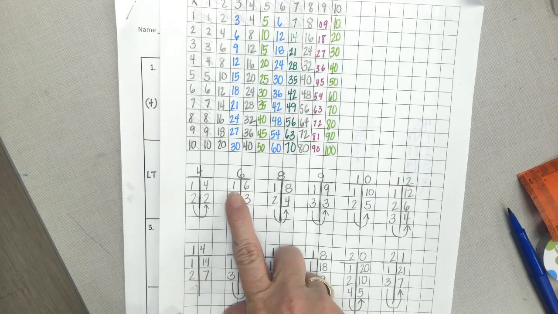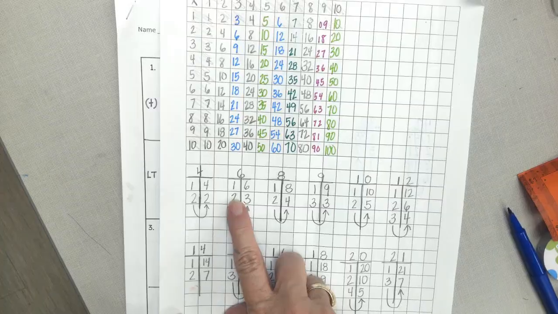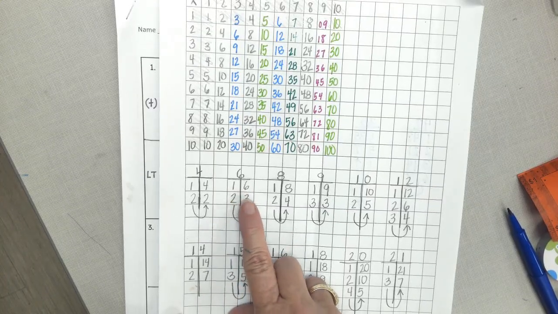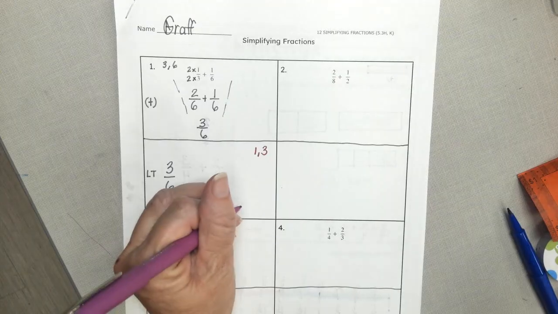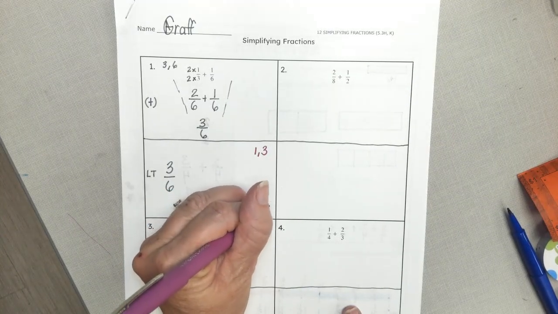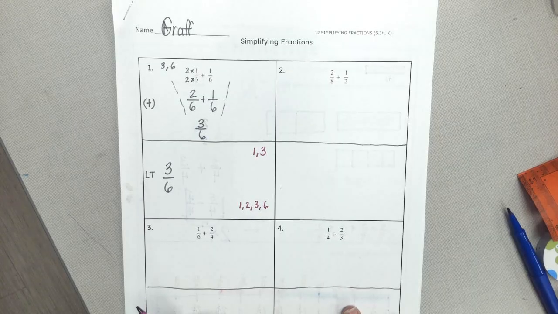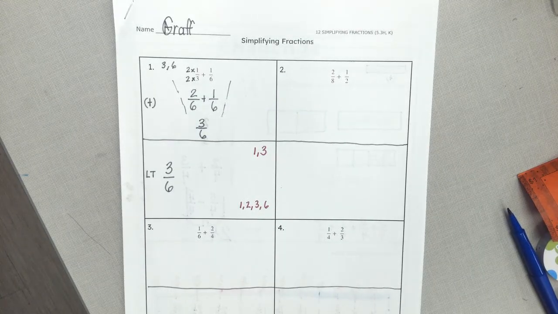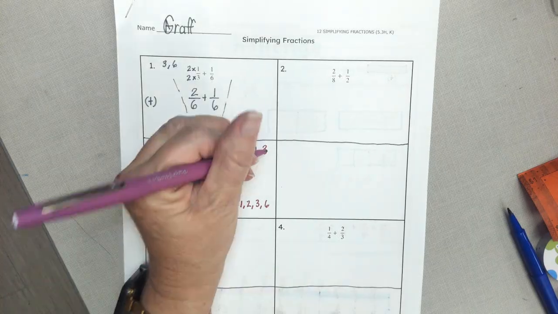And I didn't realize this until earlier, but it really is helpful if you write them in number order. 1, 2, 3, 6. Like follow the order. 1, 2, 3, 6. And what is that greatest common factor that they share? Kane? 3.